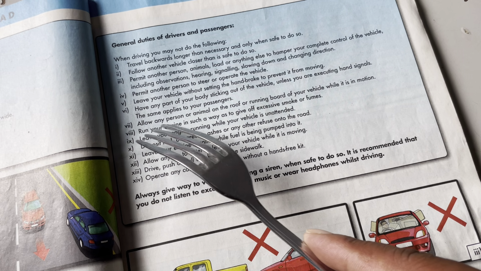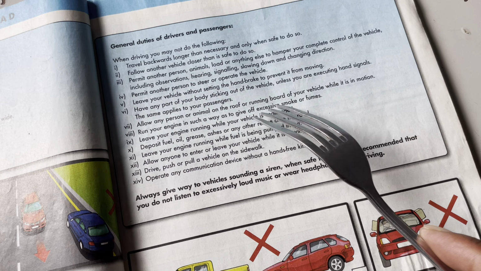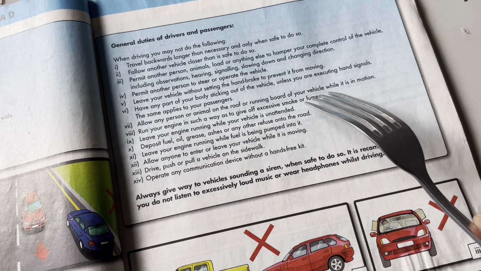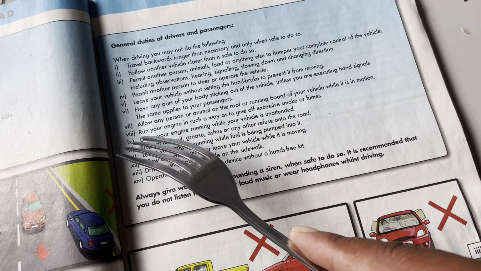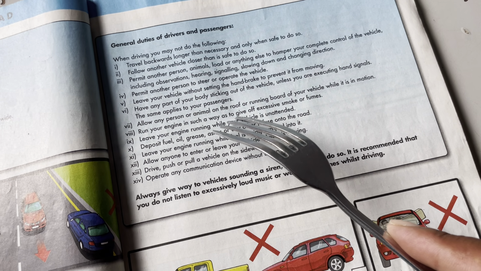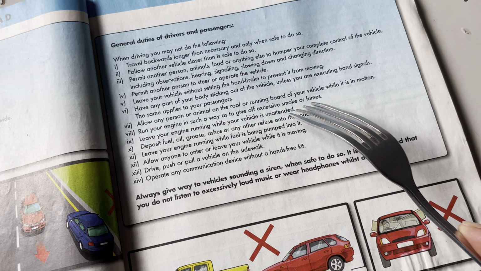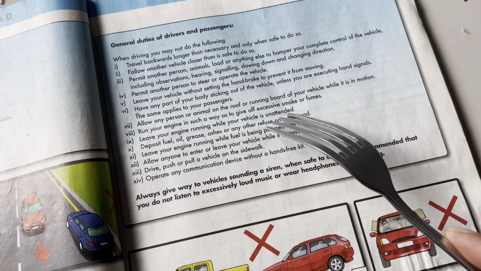You may not allow any person or animal on the roof or running board of your vehicle while it is in motion. You may not run your engine in such a way as to give excessive smoke or fumes. You may not leave your engine running while the vehicle is unattended.